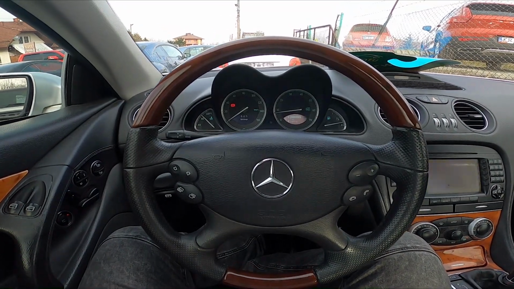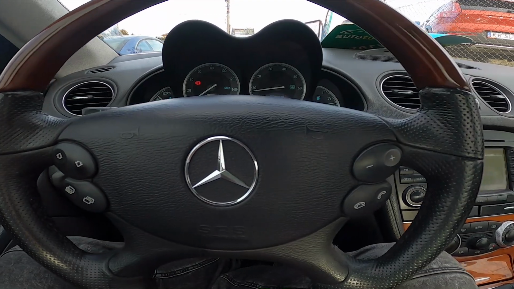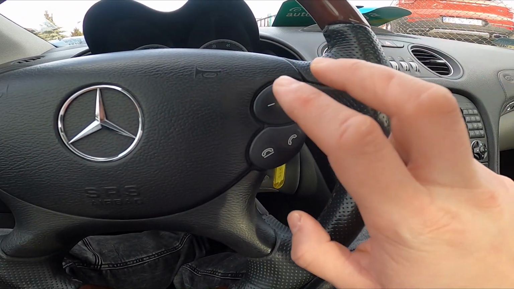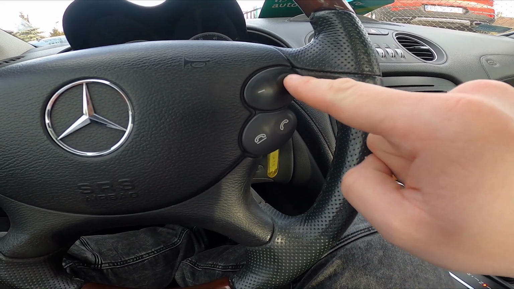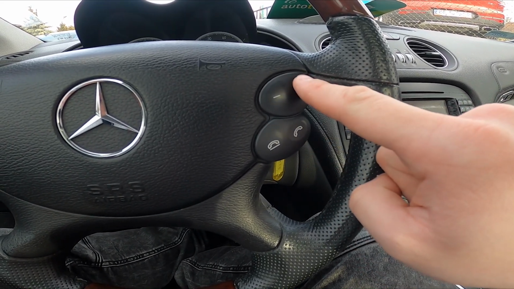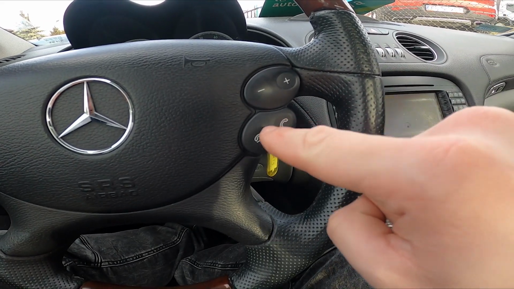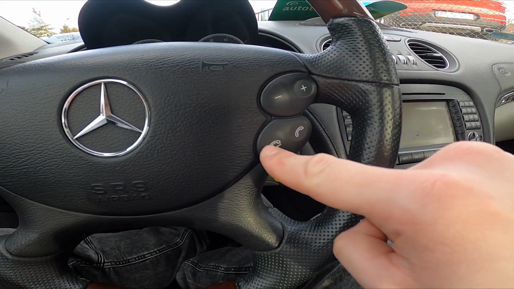In the beginning, let's take a look at the right side of the steering wheel. Right here we've got the panel, thanks to which we can increase or decrease the volume and navigate through speedometer display. Thanks to these two panels we can answer and end the calls.